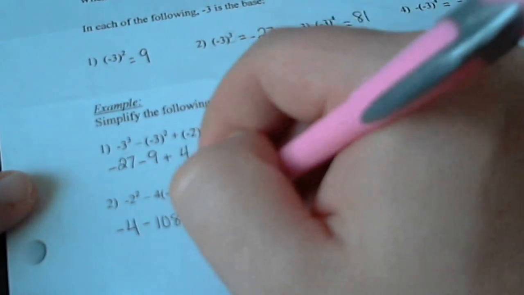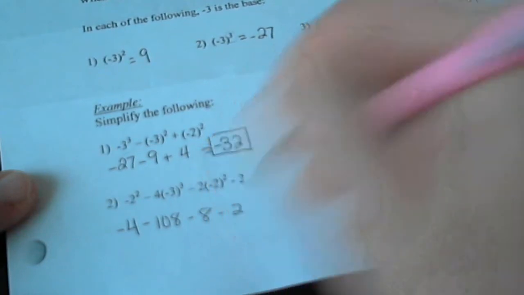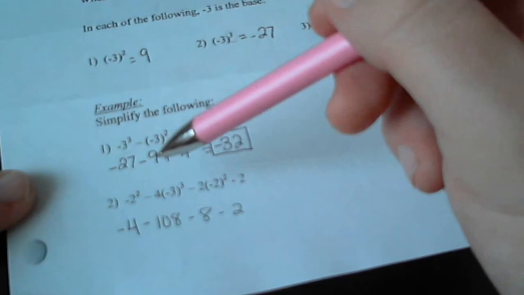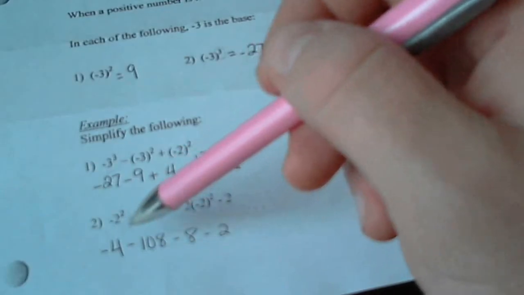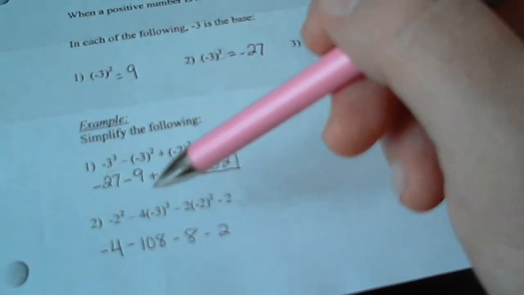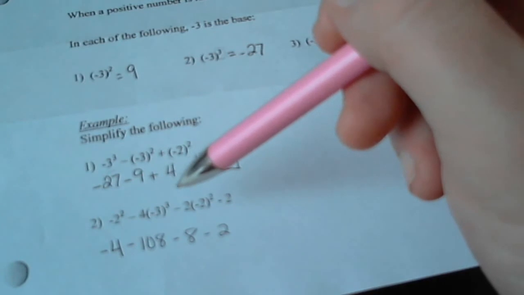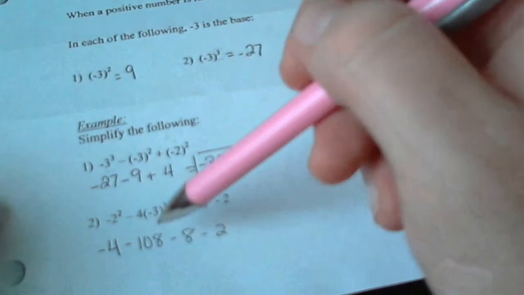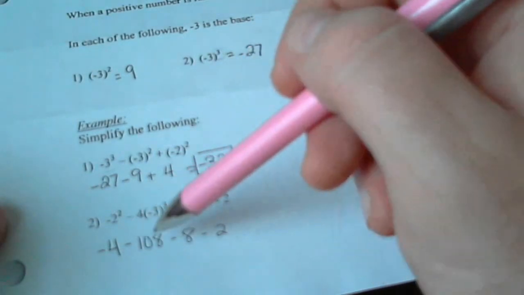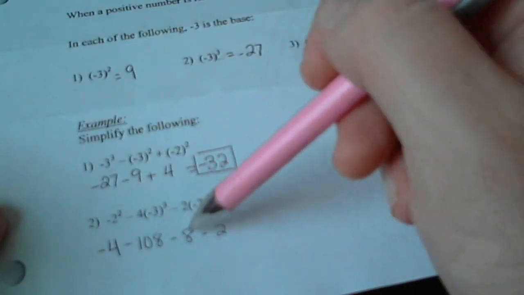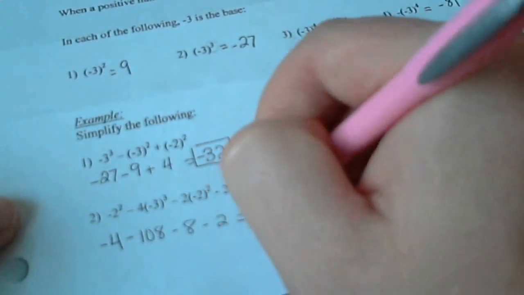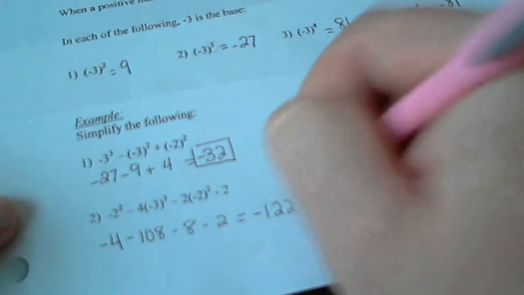4 times 2 is 8. And then minus 2 at the end. So here we go. Negative 4 minus 108. Negative 4 minus 108 is negative 112, negative 120, negative 122.